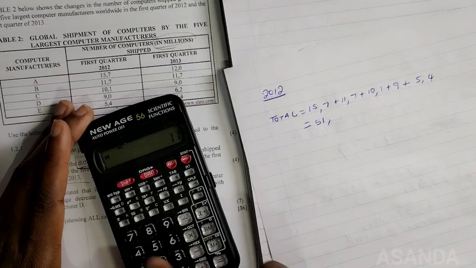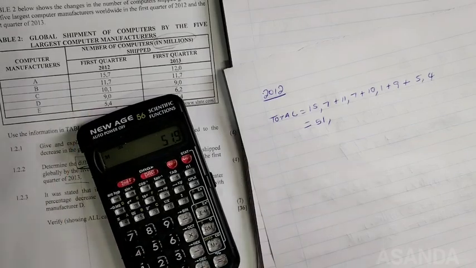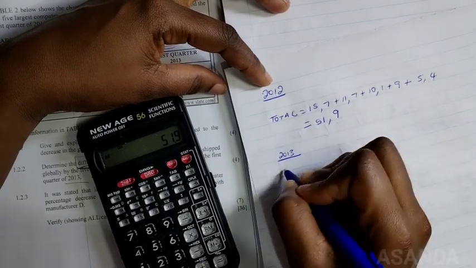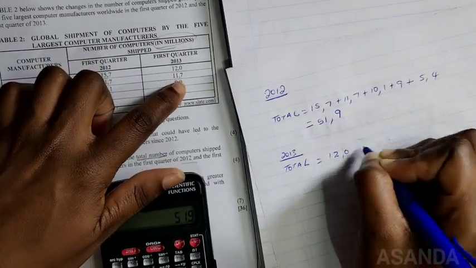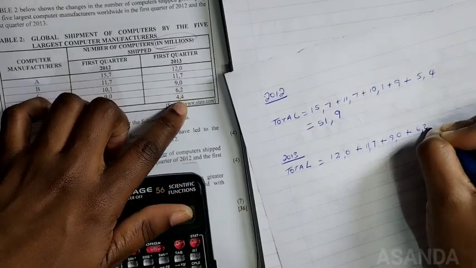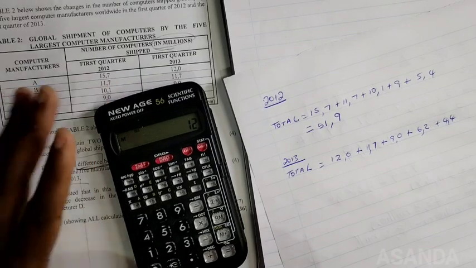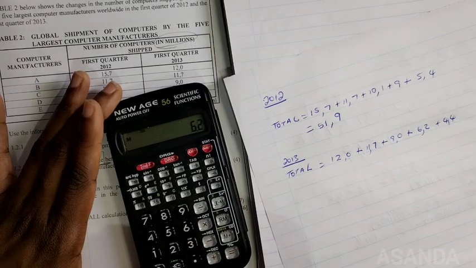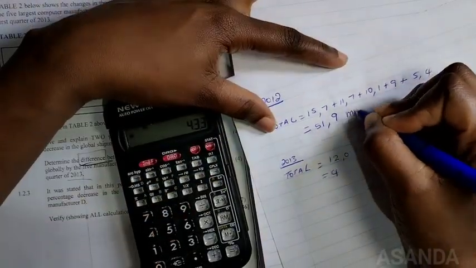15.7 plus 11.7 plus 10.1 plus 9 plus 5.4. I have to do this, otherwise I'll get bored and stop. And then 2013, the total here in 2013 is 12.0 plus 11.7 plus 9.0 plus 6.2 plus 4.4. And that is 12.0, don't have to say 0, plus 11.7 plus 9 plus 6.2 plus 4.4, and that is 43. Don't forget that is million.